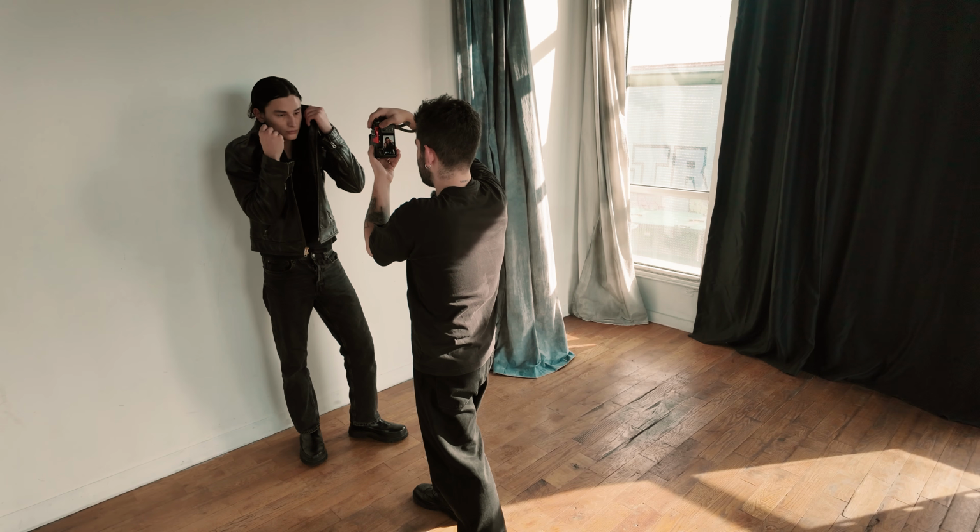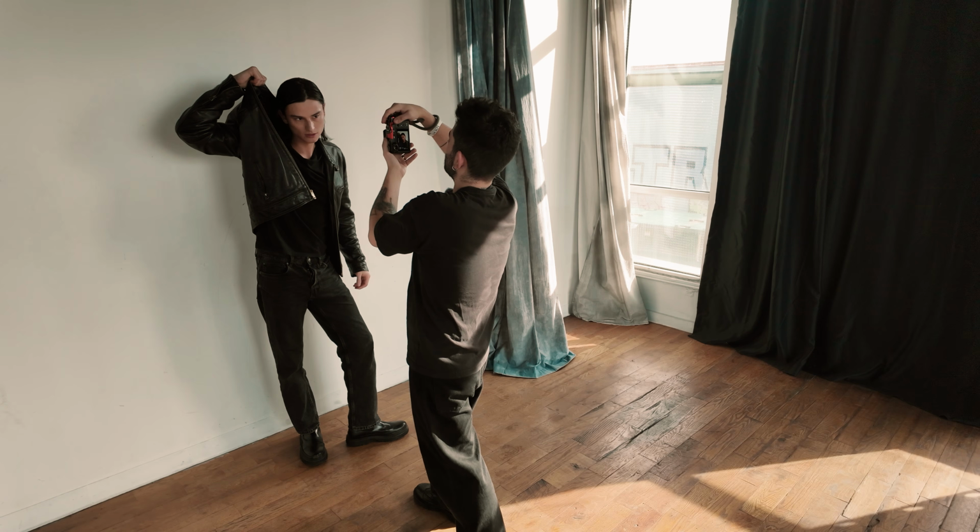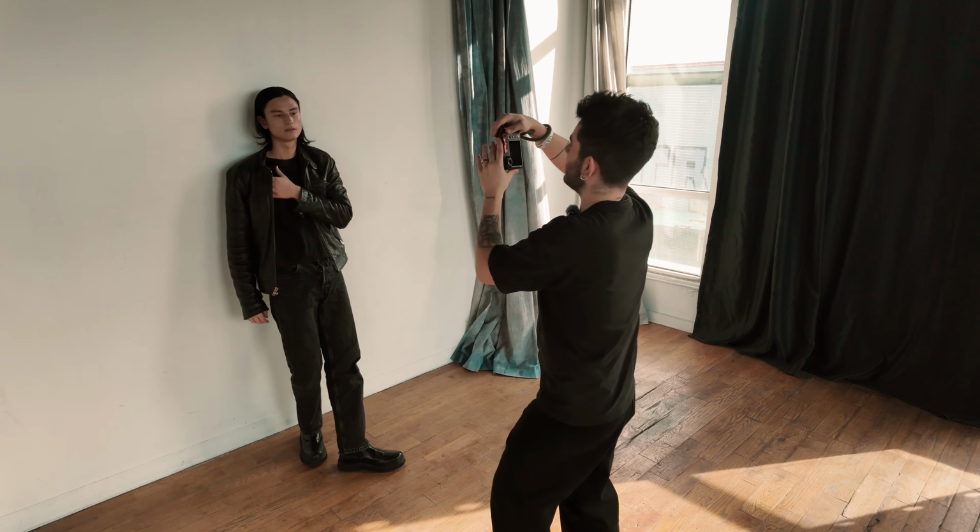This is probably my second most used film simulation of all time, pretty much, the Nostalgic Negative. This is the one that when I first got the camera was the first one installed in it, and I use it to this day, just not in this specific photo shoot.